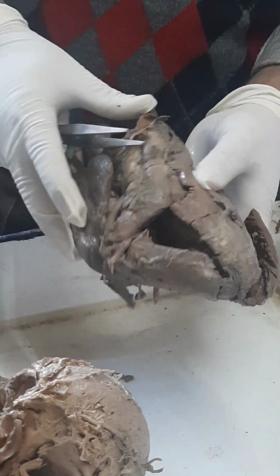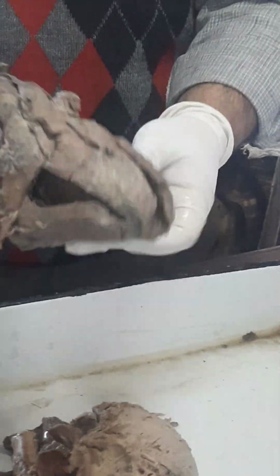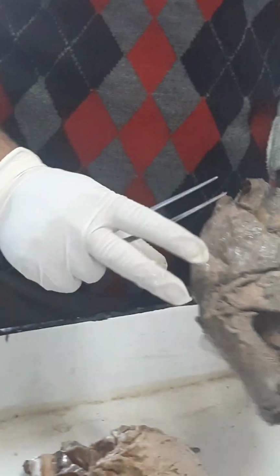Then after that, now we have seen grooves, surfaces, and borders. Now we have a look at the chambers. One by one, this is the right atrium.